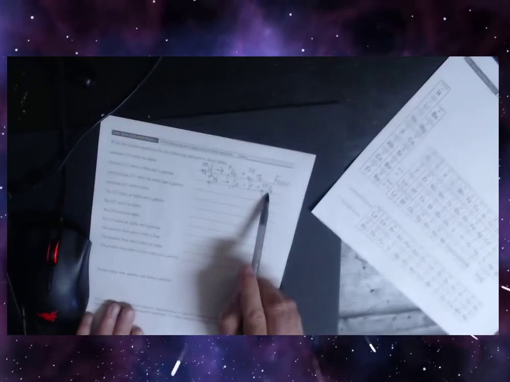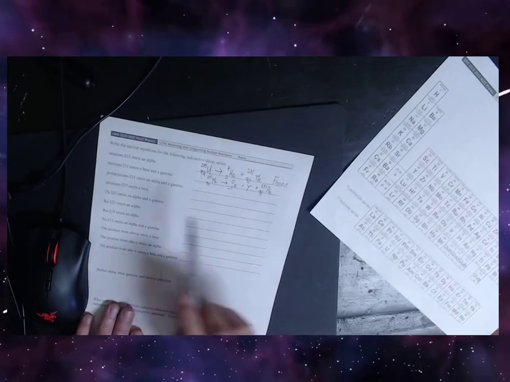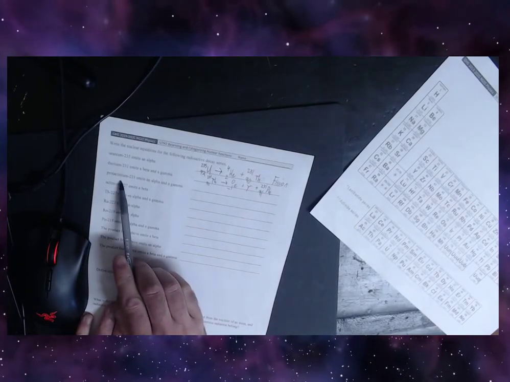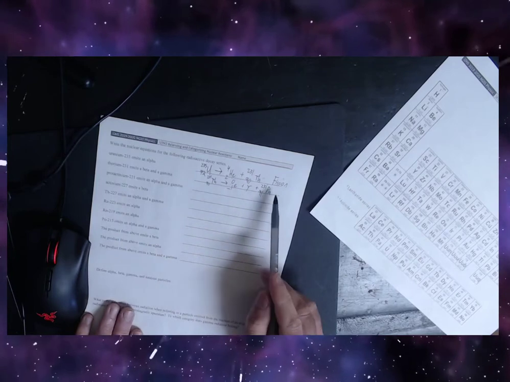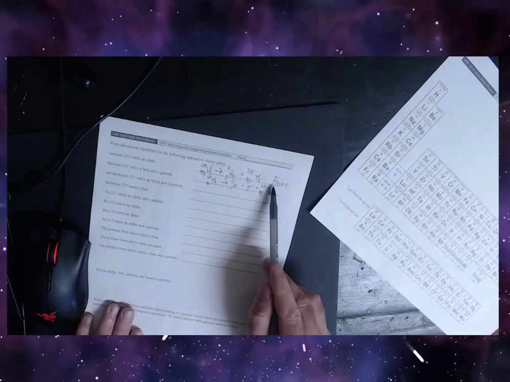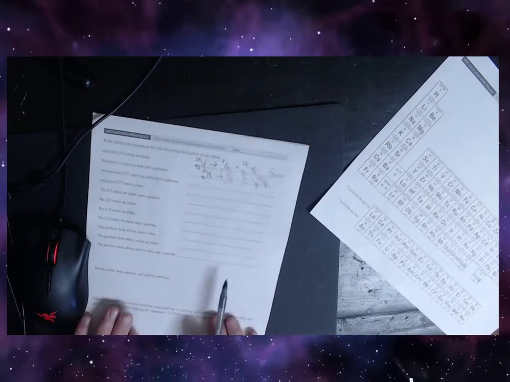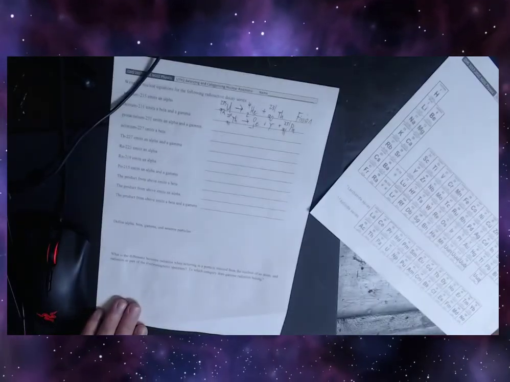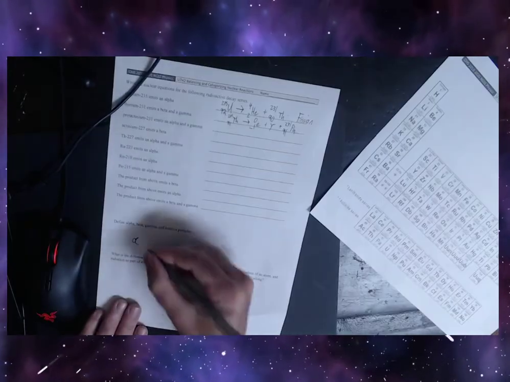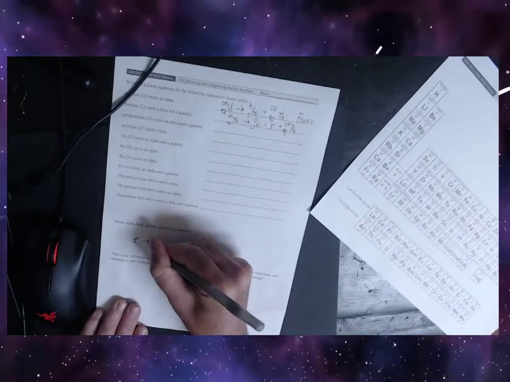And lo and behold, protactinium, we're going to start out the next one with protactinium. So this is a decay chain. You keep using whatever your product is to start the next thing in the series. Now, for review, let's go down here and let's just define alpha. Alpha is helium.